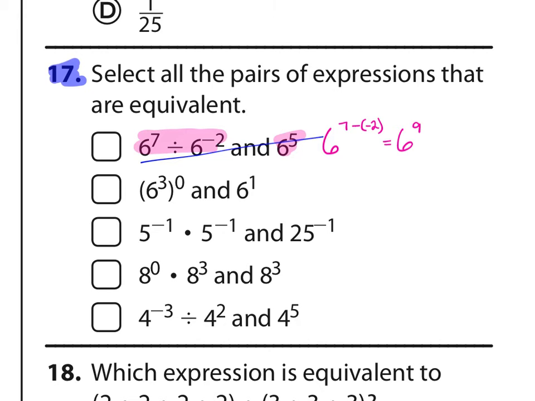Then our next problem, we have 6 to the 3rd power raised to the 0 power. So we are raising a power to a power. Let's add this little rule as a reminder.